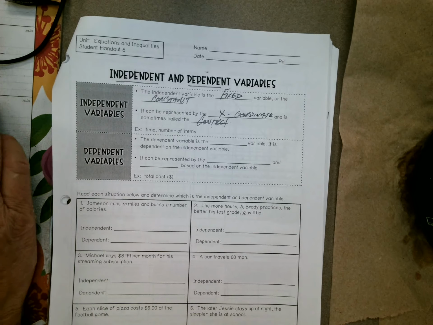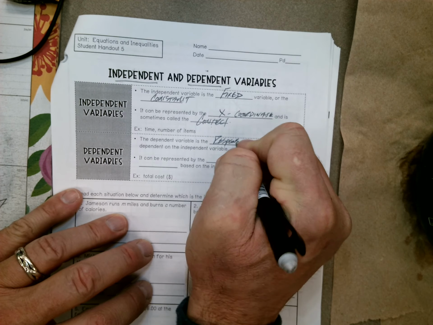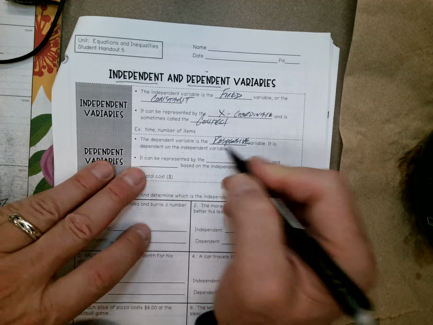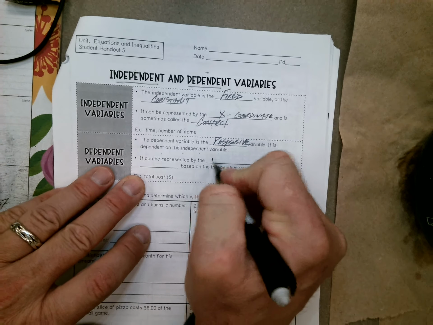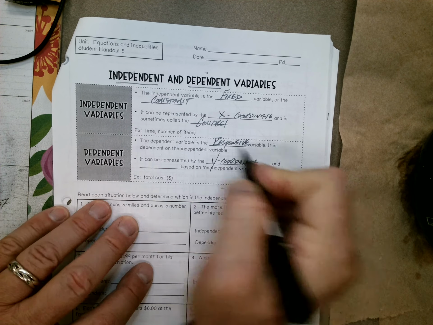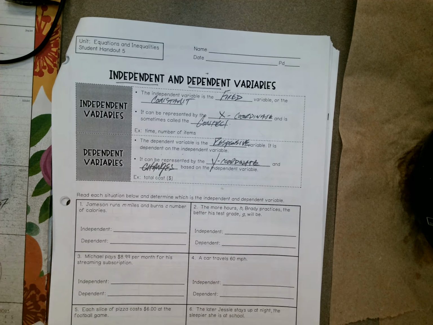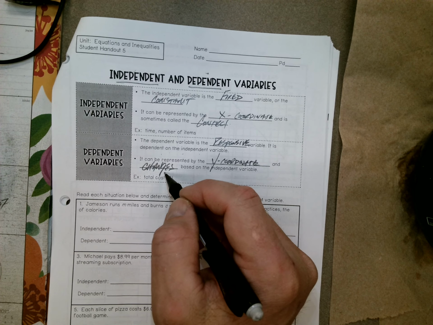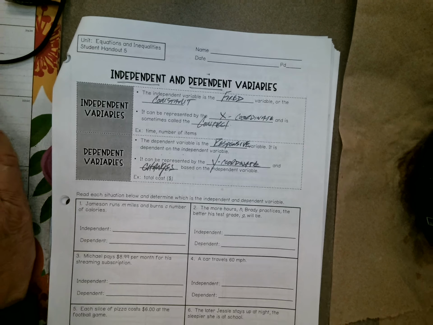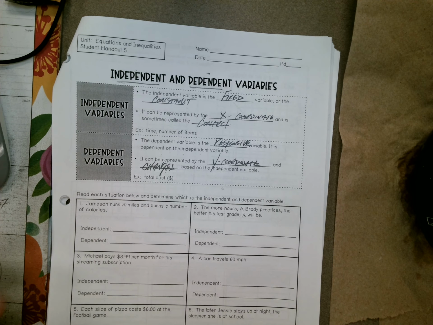The dependent variable is the responsive variable, and it is dependent on the independent variable. It can be represented by the y coordinate, and changes based on the independent variable. So you're growing, you're changing. Think of it that way. You are dependent upon your parents, and that's the difference there, okay? So, good stuff today. If you think of it that way, I think it's going to help you remember.